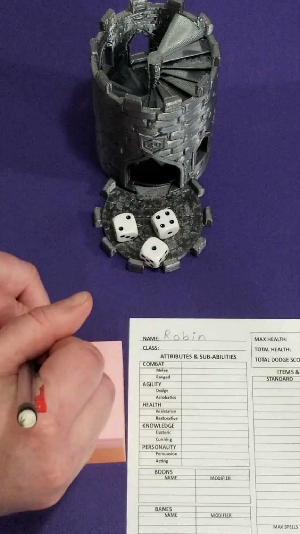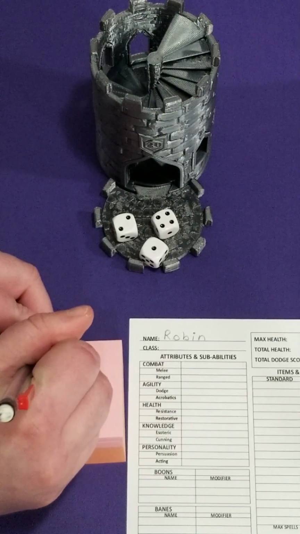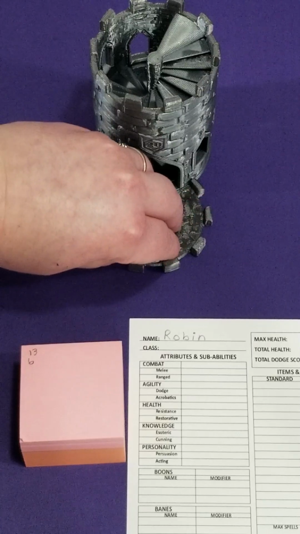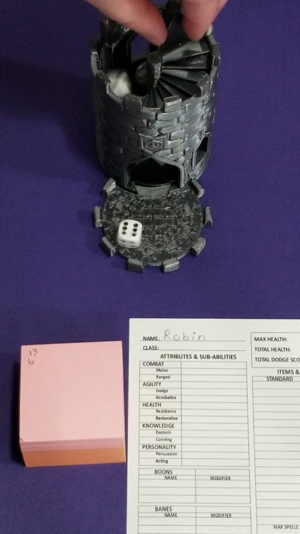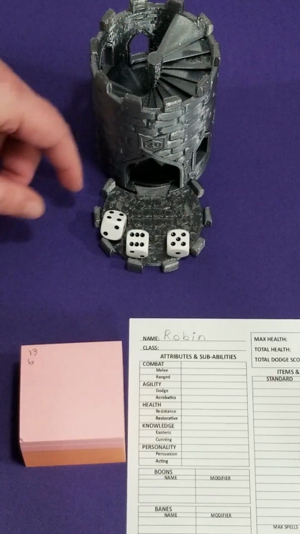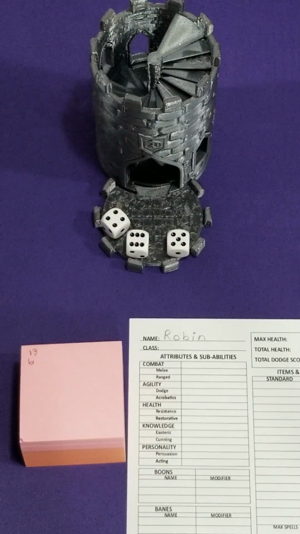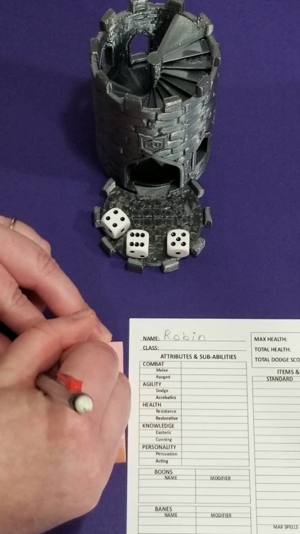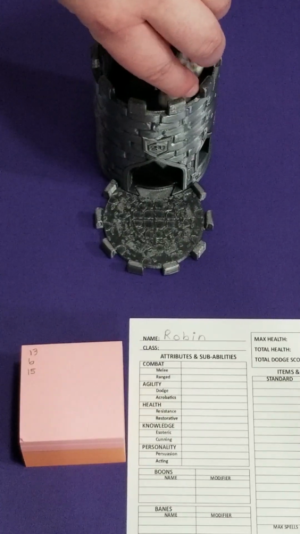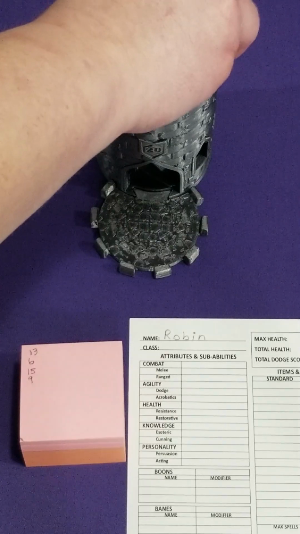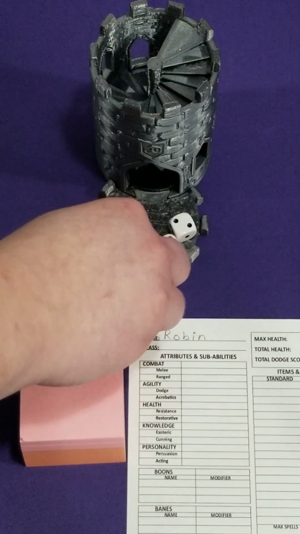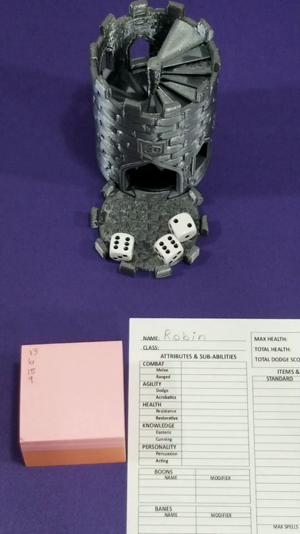Okay, next up is a 7, which I can't count, so I'm going to write down a 6 apparently, and will not notice that until I do a voice recording later. Next up is a 15. Then a 9. And finally, we have a 14.